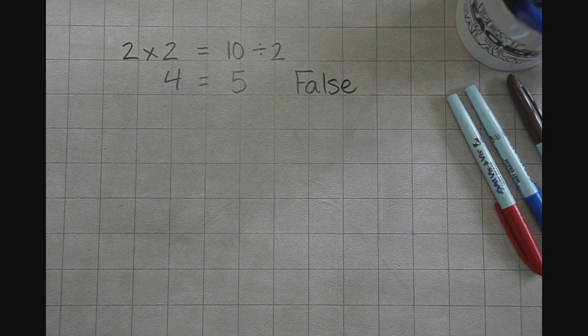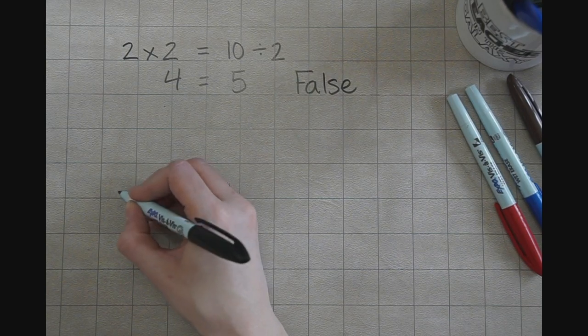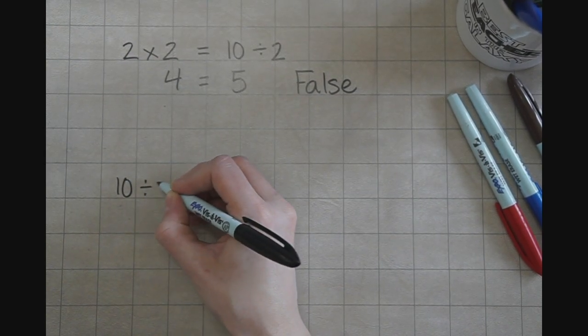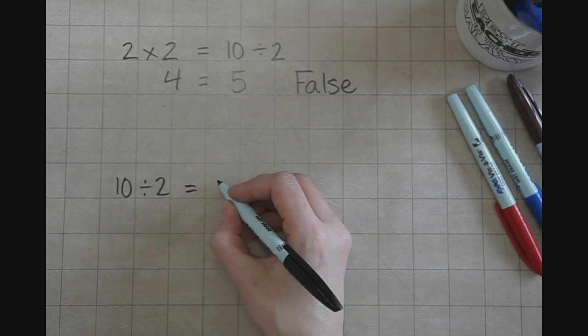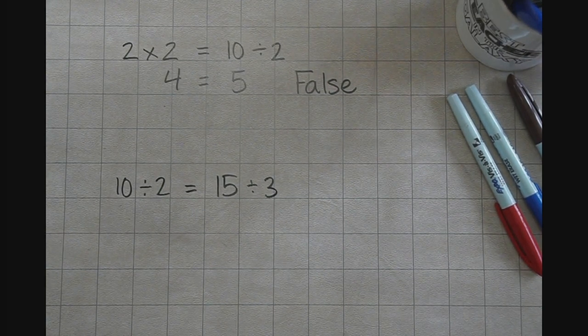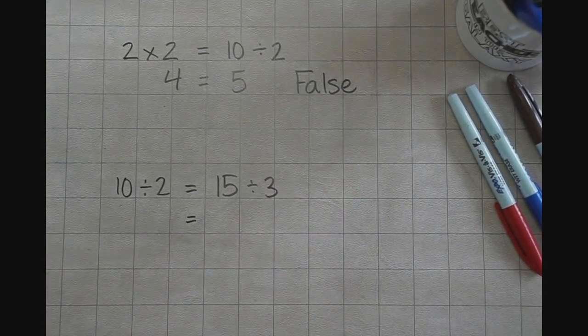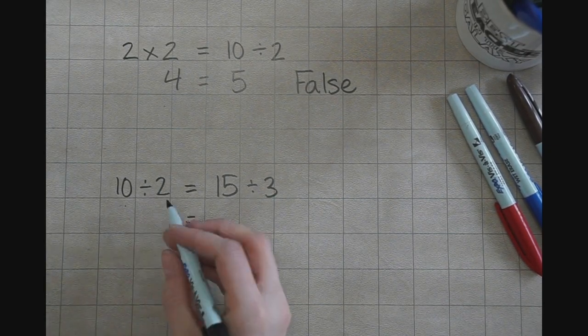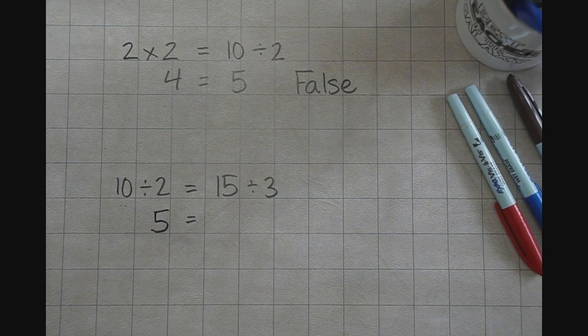Let's do one that's all division. How about 10 divided by 2 equals 15 divided by 3. So you're probably sensing a pattern here. First we drop down the equal sign to keep both sides separate, and then we solve each side. 10 divided by 2, that was 5. 15 divided by 3, well, let's think about taking 15 of something and making 3 equal groups.